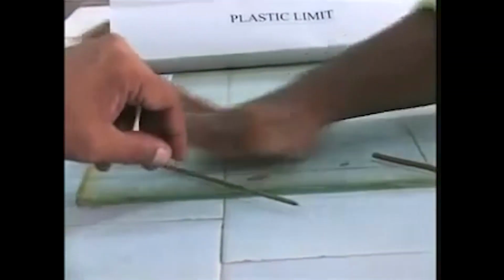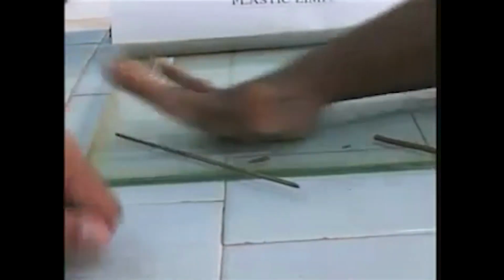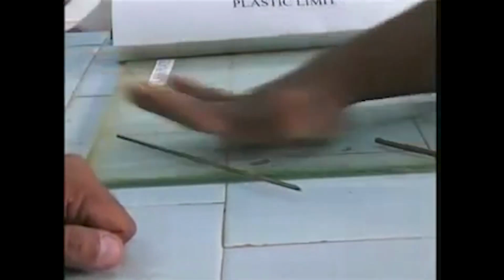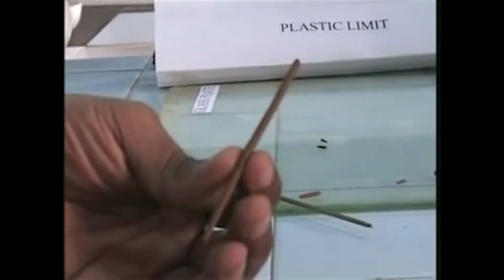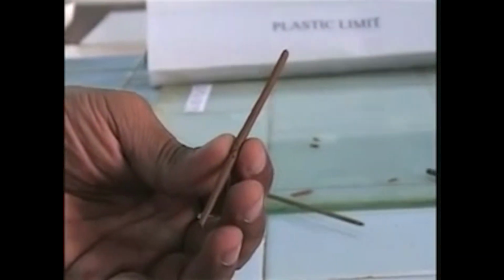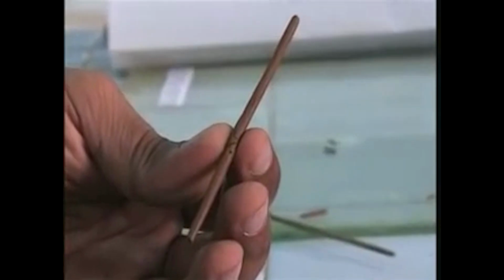And you see here that the sample has dried up and started to crack. The thread has started to crack as soon as it has reached about 3 mm diameter, and the cracks are starting to appear on the thread, as you can see from the thread that my colleague was rolling, that I am holding now in my hand.